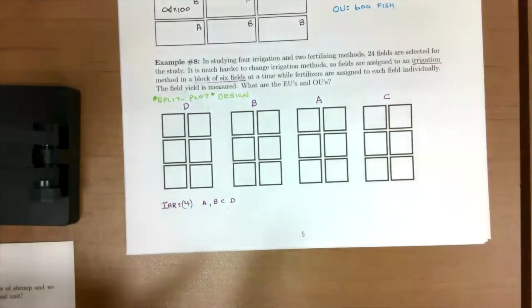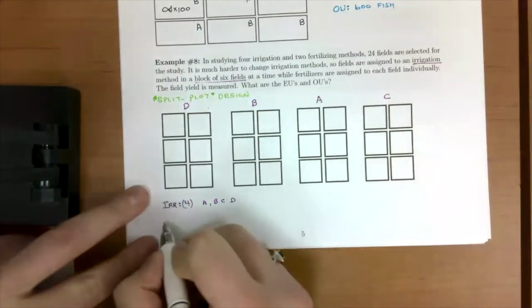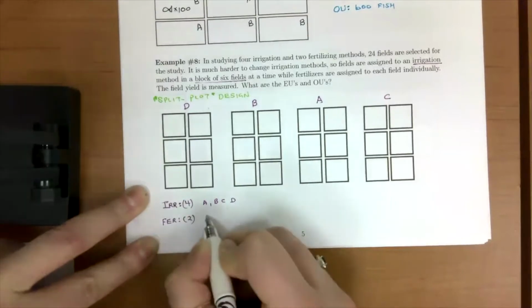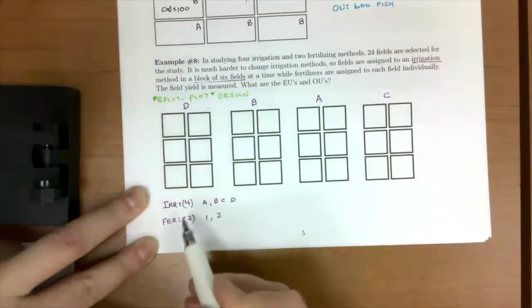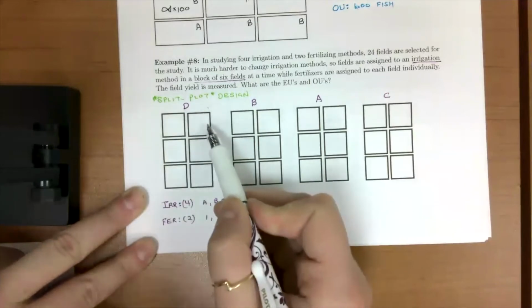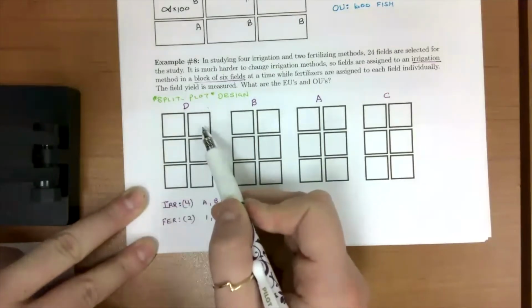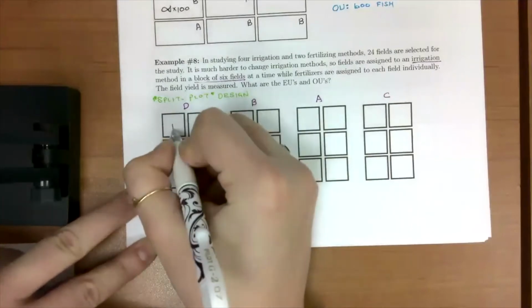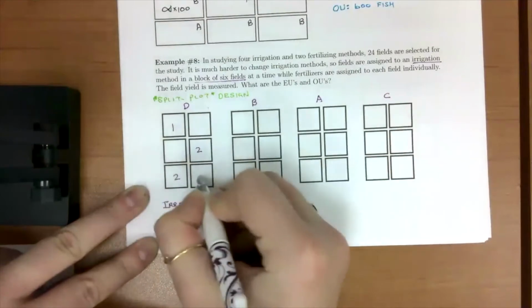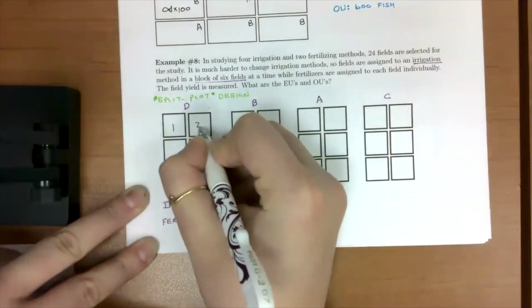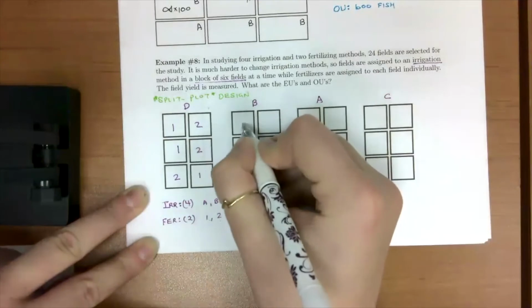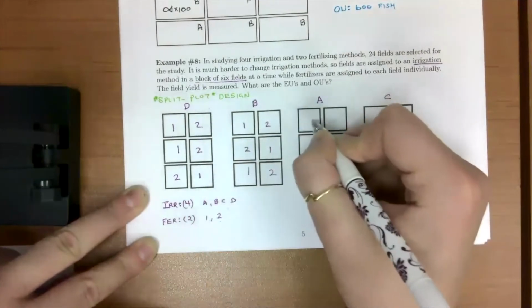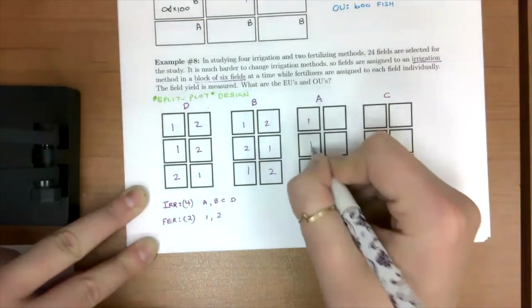Now, we also have to assign our fertilizer. So we have our fert, and we have 2 treatments. We'll just call them 1, 2. And now within each of these blocks of 6, we're going to randomly apply the 2 fertilizers. So 1, 2, 2, 1, 2, 1. Again, we can randomly apply it again, and this one, and so forth. We'll just finish this up.